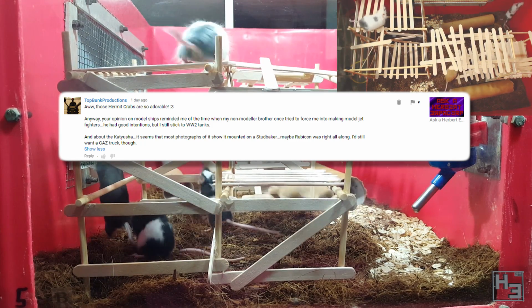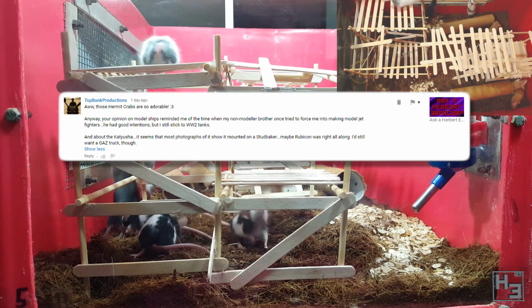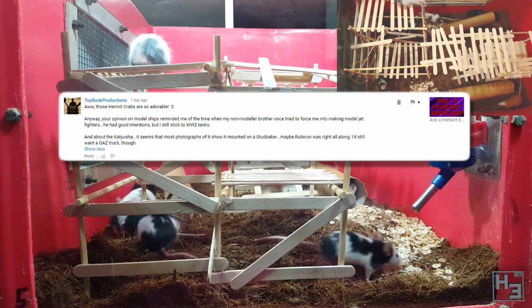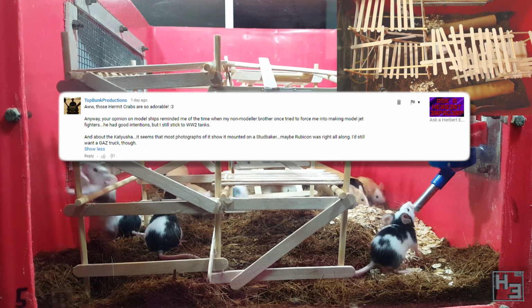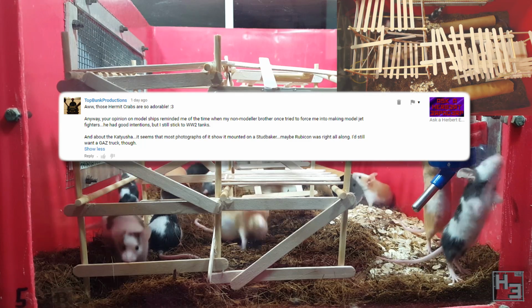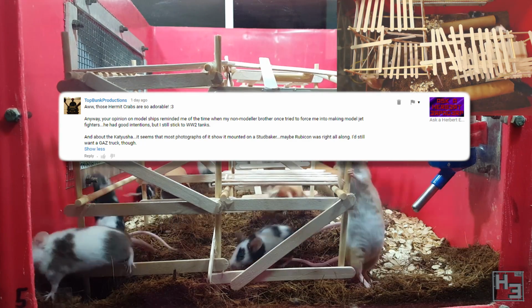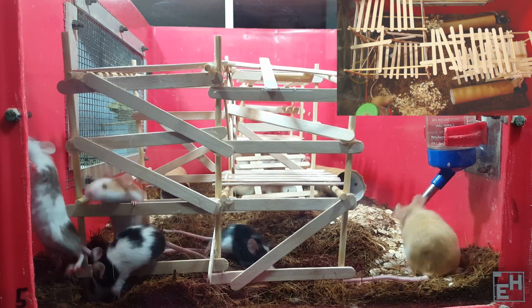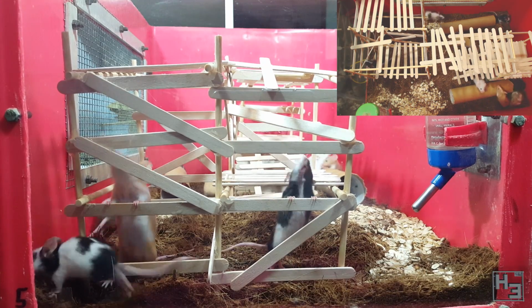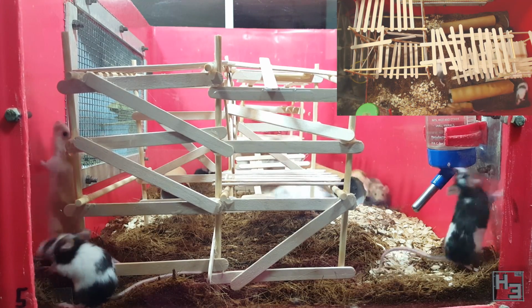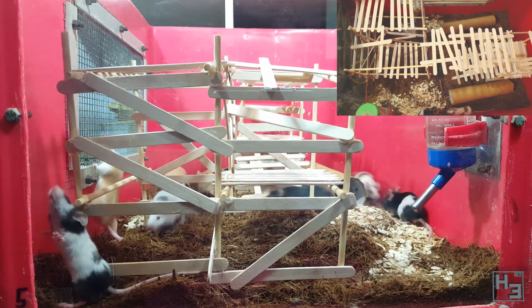He had good intentions, but I stick to World War II tanks. And about the Katyusha, it seems that most photographs of it show it mounted on a Studebaker. Maybe Rubicon was right all along. I'd still want a Gaz truck though. I do have an interest in ships, like tanks though, primarily World War II era ships. They just don't excite me as much as tanks do.